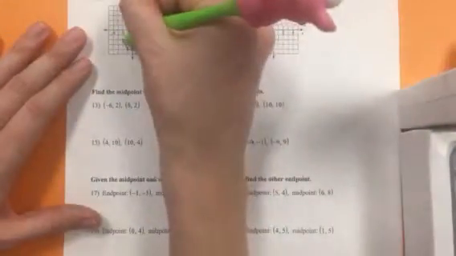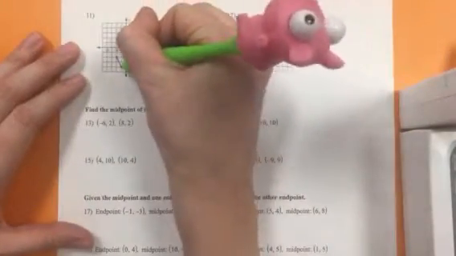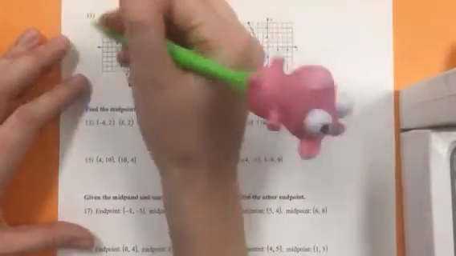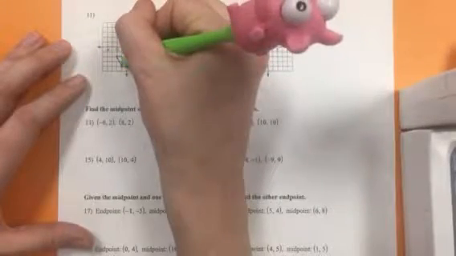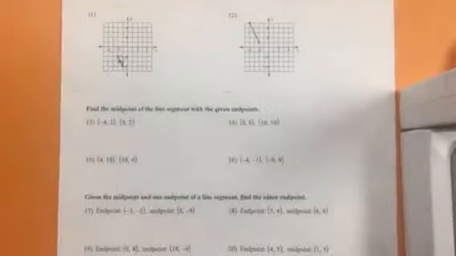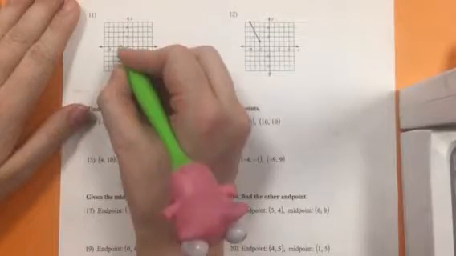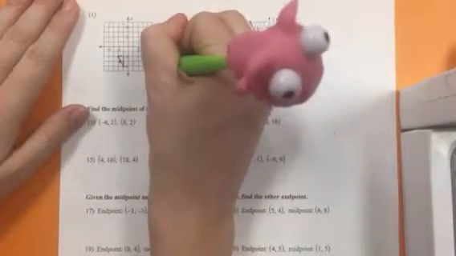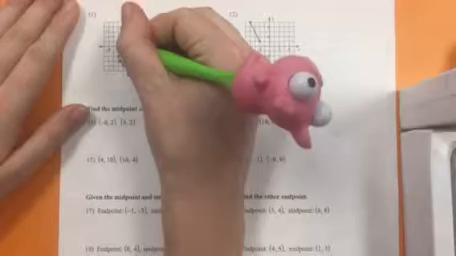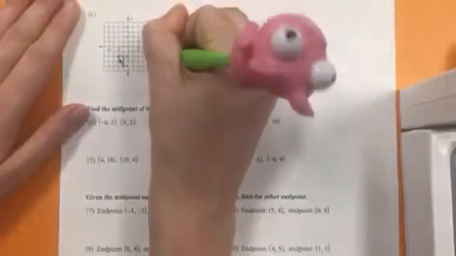My slope on this one goes, let's see, rise 2, left 1. So I'm going to go half of that and over a half. This point is going to be negative 1.5 and down 1, 2, 3 for my midpoint.